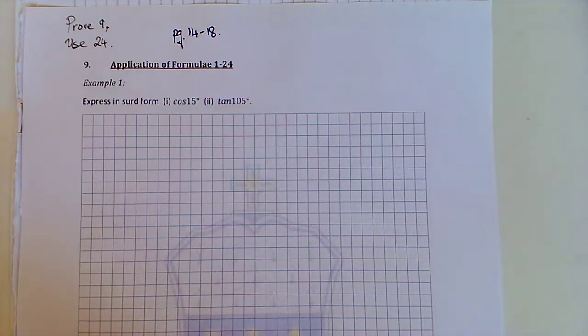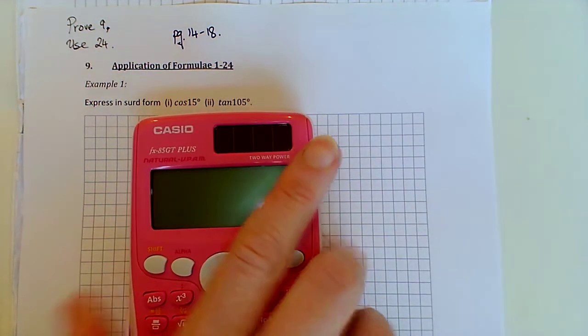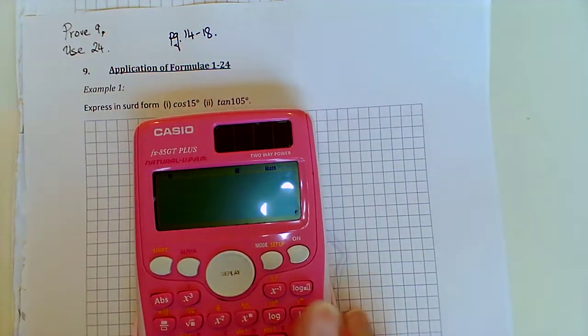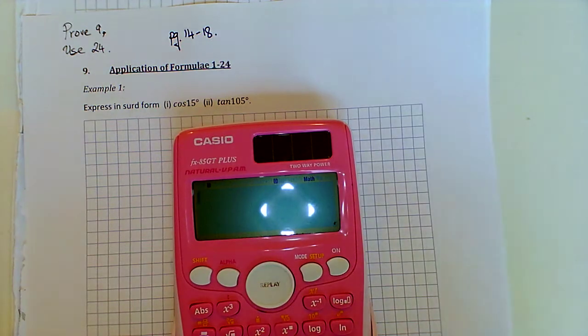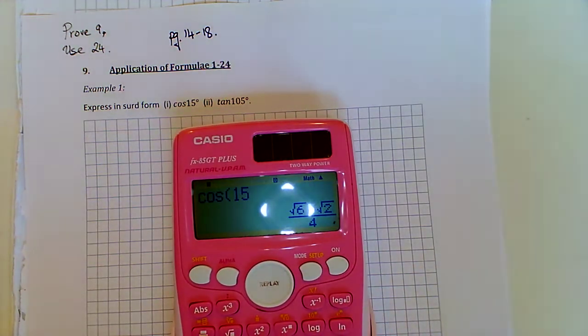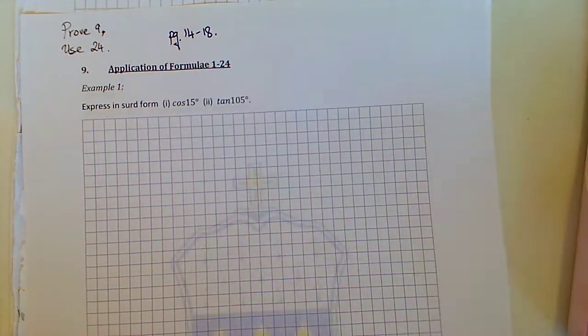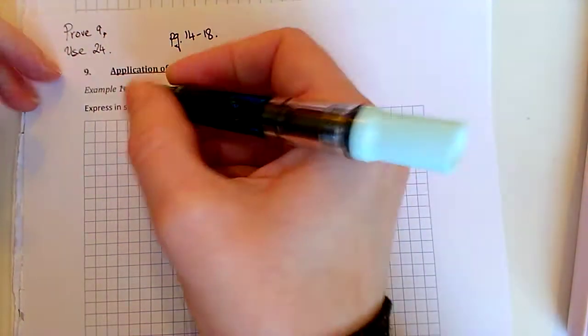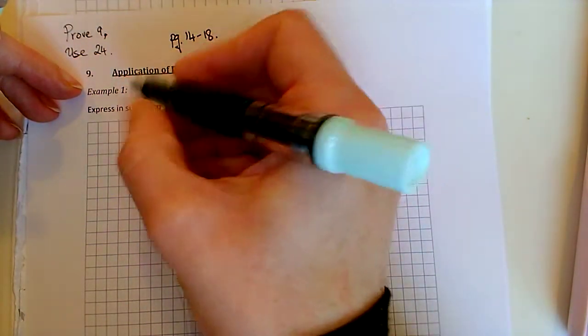Obviously enough, if you get a question like this, you'd go straight to your calculator, right? And you'd type in cosine of 15, and it will write it as root 6 plus root 2 over 4, and we have the answer. So the key thing here, what we're going to be learning to do, is to do this without using our calculator.